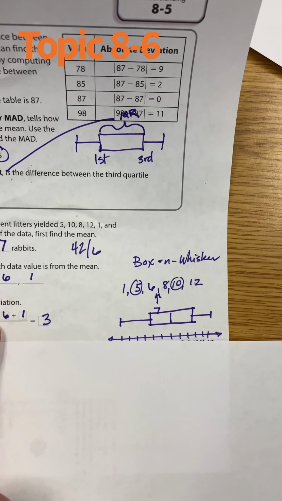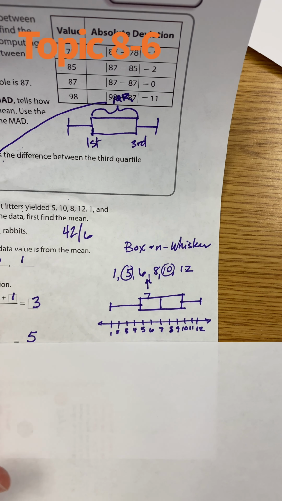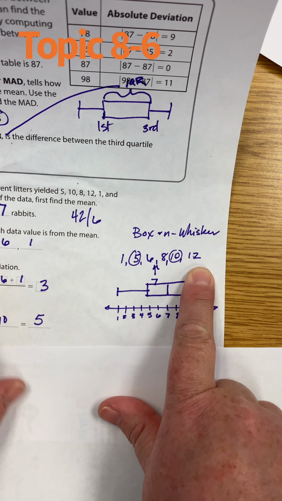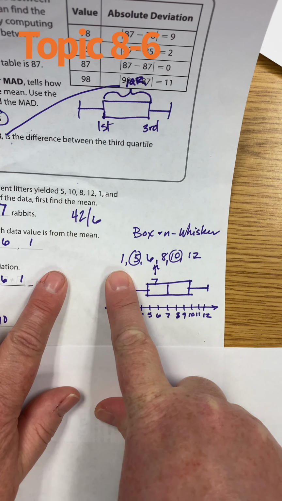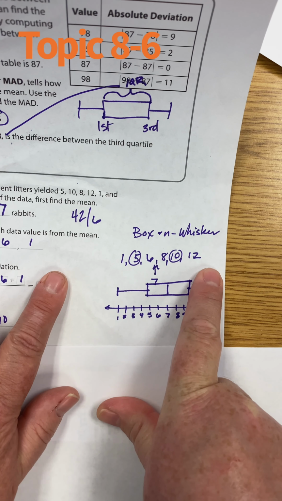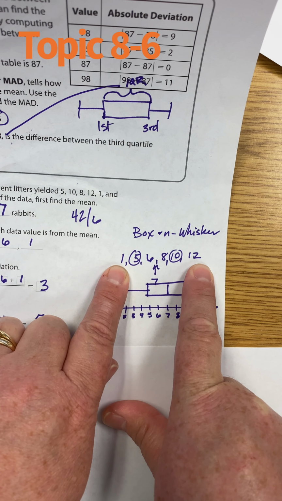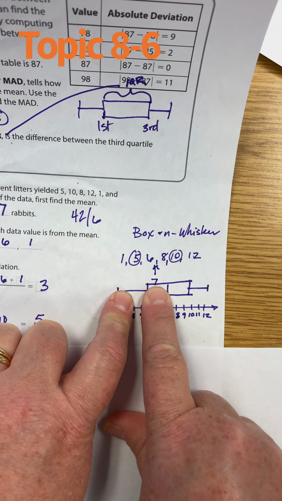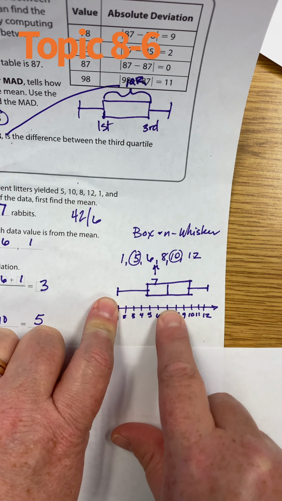All right. Then for the interquartile range, I did a quick box and whisker. I put the data set from up here in order: 1, 5, 6, 8, 10, 12. I find the median. Well, we've got an even set of numbers, so it has to be between these two. So my median is actually going to be 7. So I can put that on the number line.